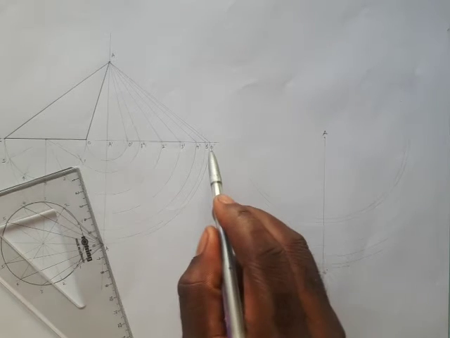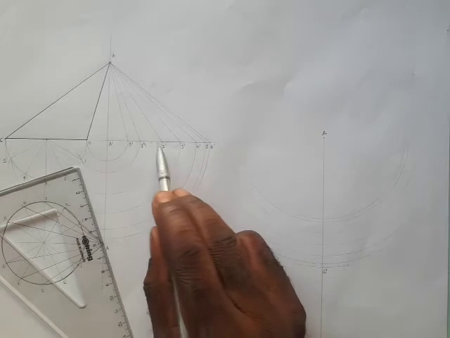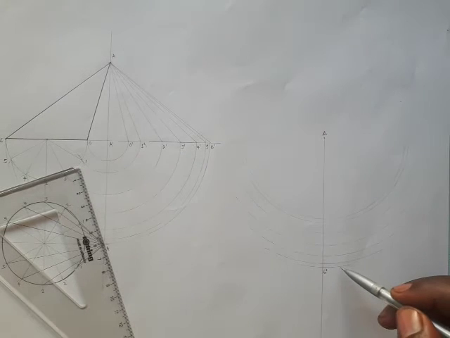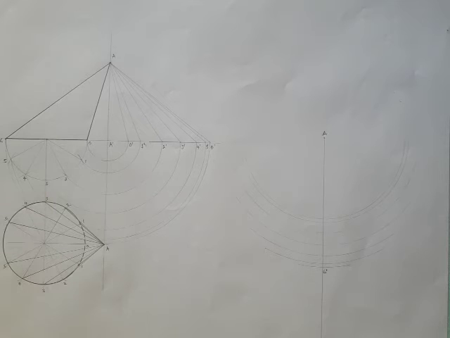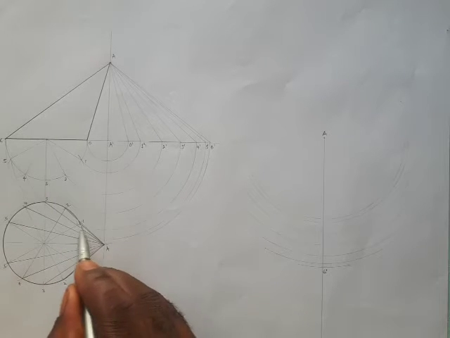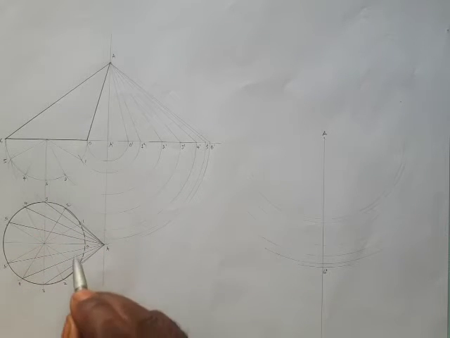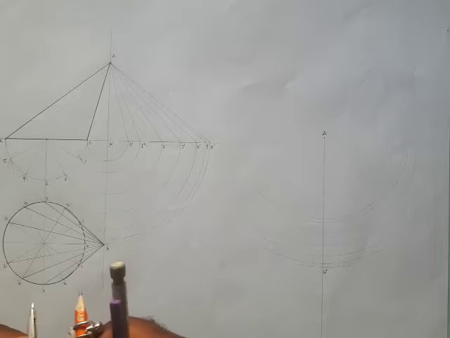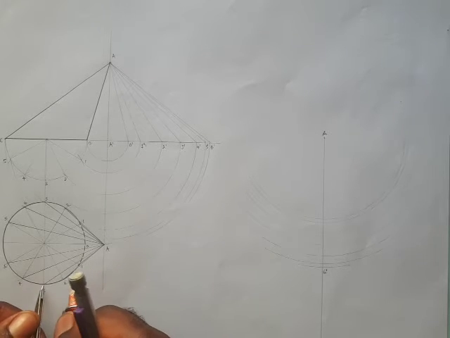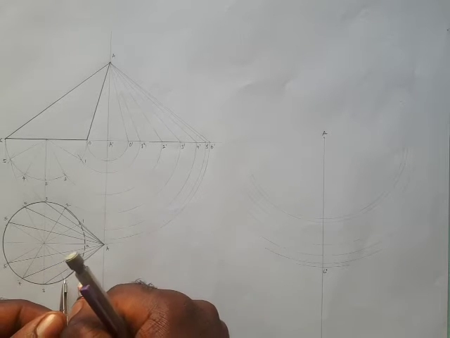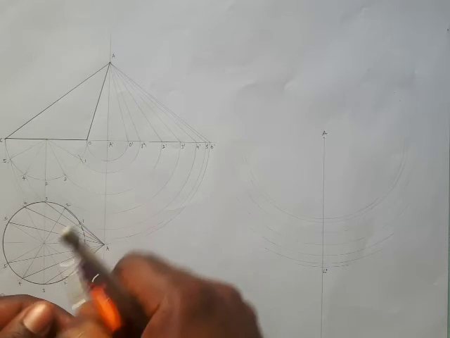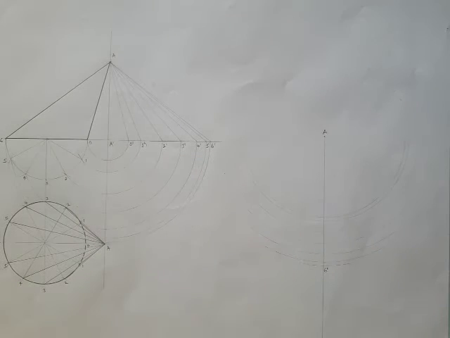Okay, so here we have it. 1 2 3 4 5 6 7. Our arcs 1 2 3 4 5 6 7. Now what you do next is take one of these divisions here. You know all of these divisions, they are equal. All right, so take one of the divisions. Let me say 3 2. Okay, now you know 3 2 is the same as 2 1, and so on and so forth. So one of the divisions here.